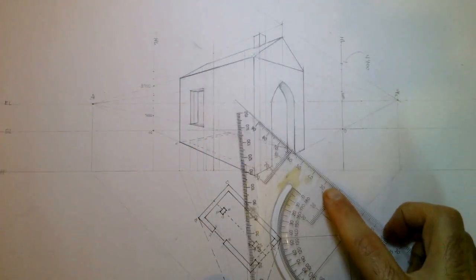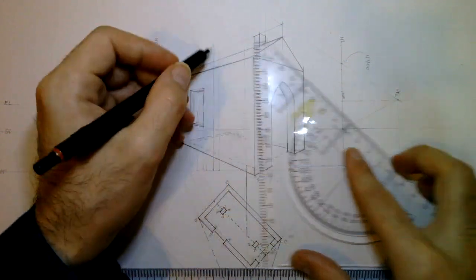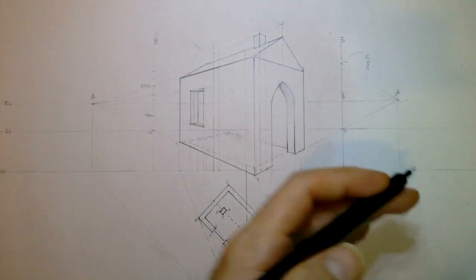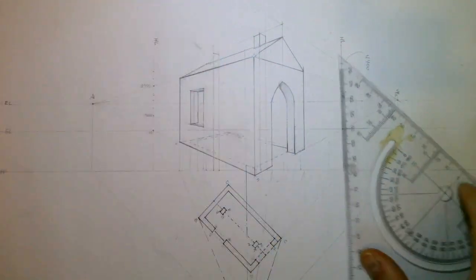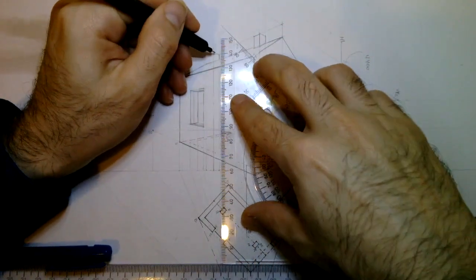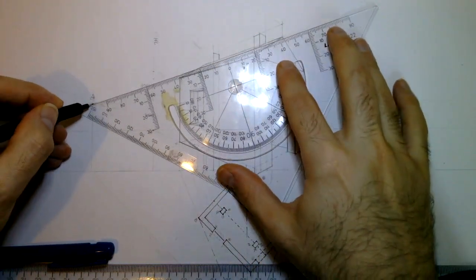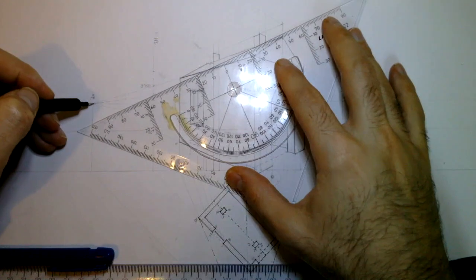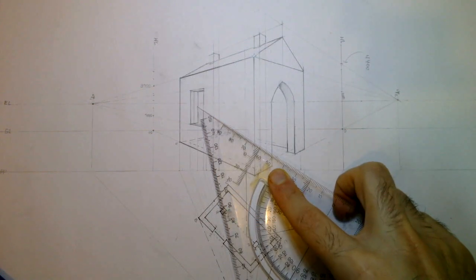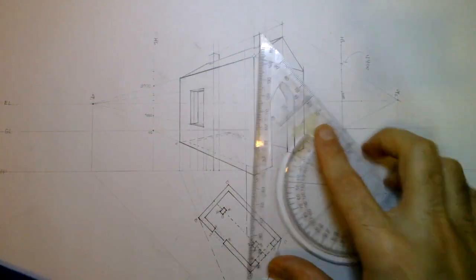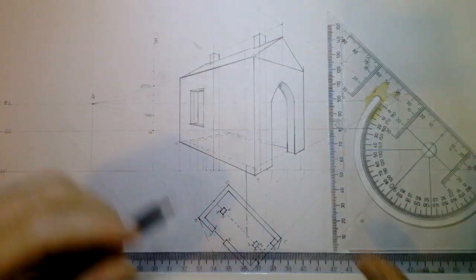P is there, going all the way up, and OP parallel to this goes to vanishing point 2, and the intersection is point P. And again, I'm going to use vanishing point 1 to draw the final lines, Q, and go all the way up to mark the Q. So that is the second chimney.